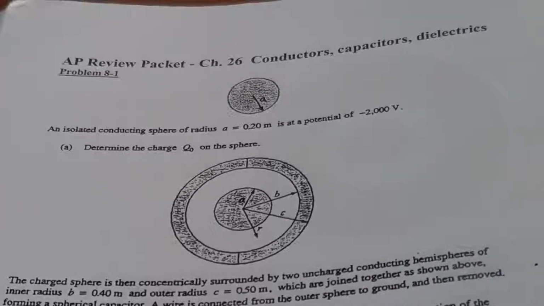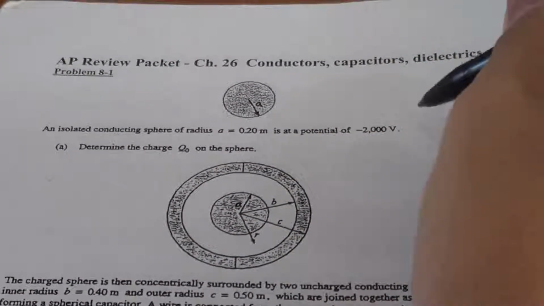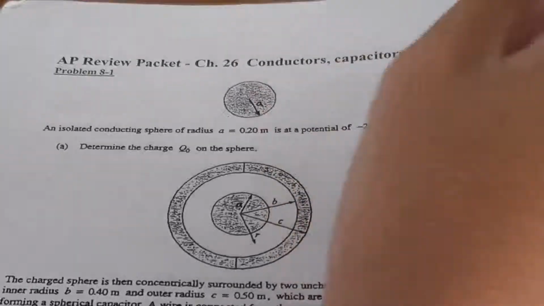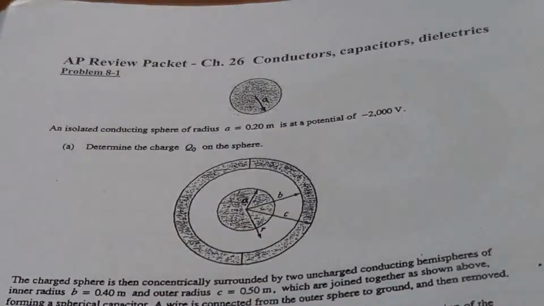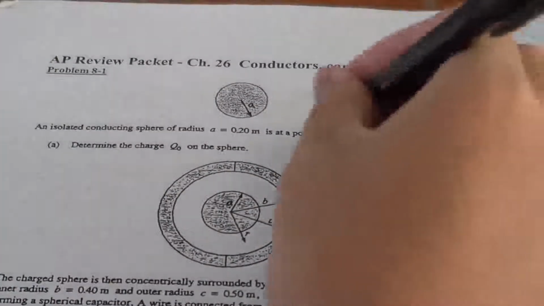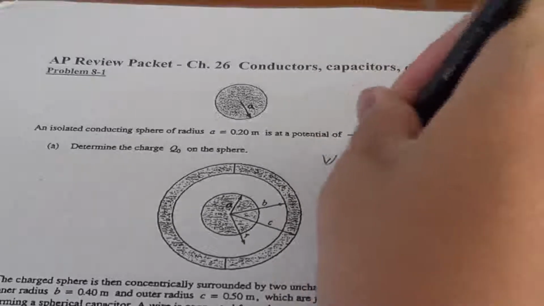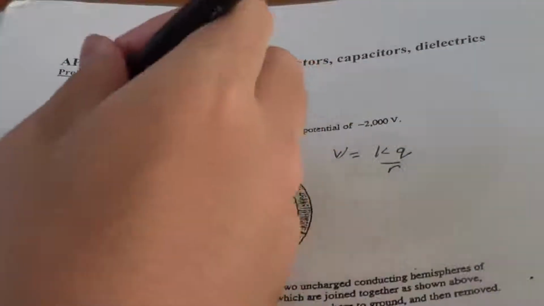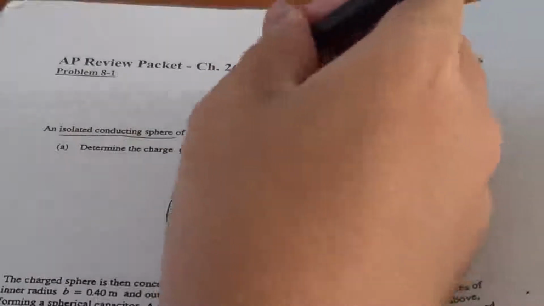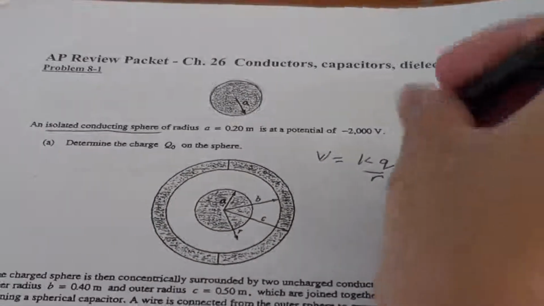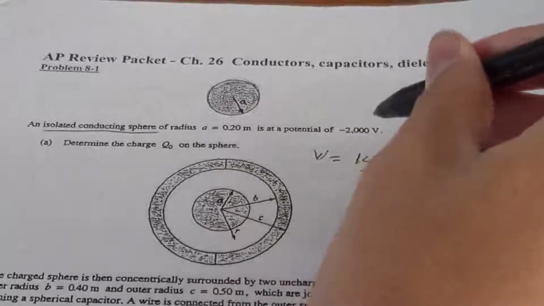This is problem 8-1, and for part A we have to determine the charge Q naught on this sphere up here. Since we know the voltage, we can just use the formula V equals KQ over R, because it's an isolated conducting sphere. In an isolated conducting sphere, the voltage is the same everywhere inside of the sphere. So we straight plug in values, substituting in the values given here, the radius A and the potential, negative.